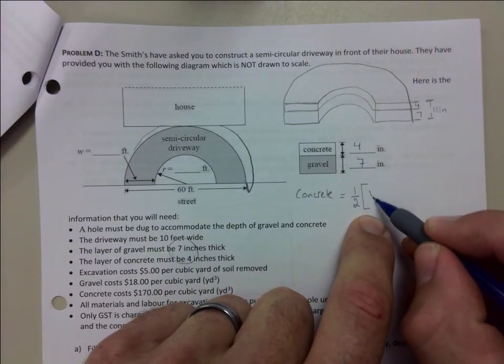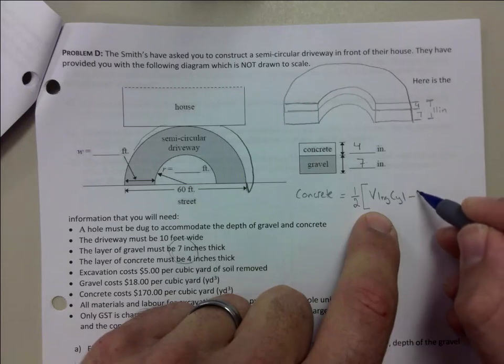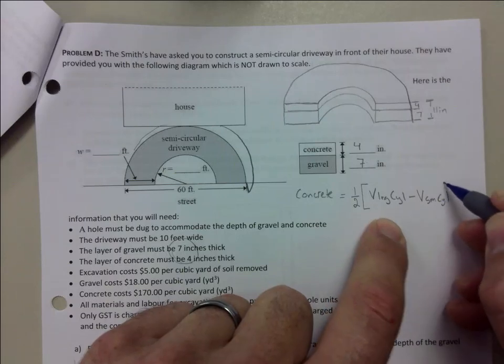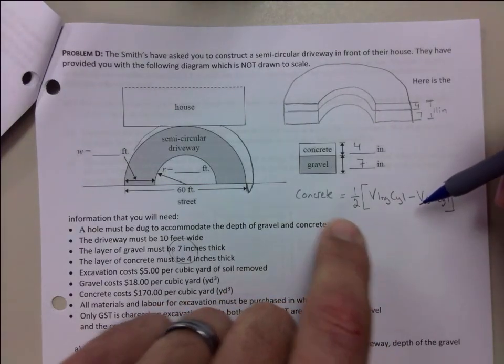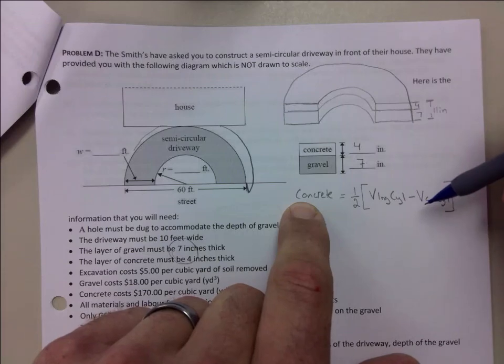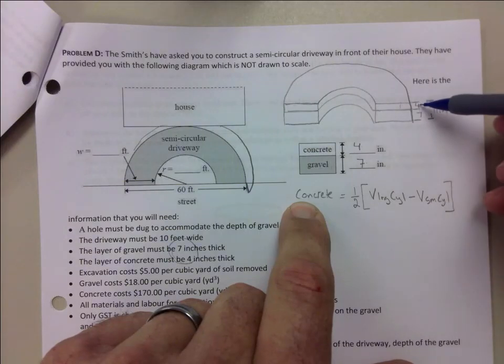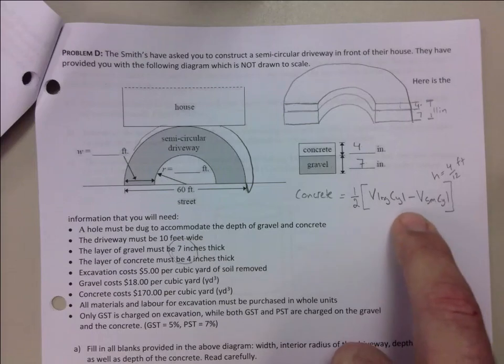So I'm going to go volume of large cylinder minus volume of small cylinder. What height am I going to use for these cylinders if I'm talking concrete only? What's the height of that concrete part? Just 4 inches, right? You're with me? So the height is 4 over 12 feet. That's the height I'm going to use in this particular calculation.